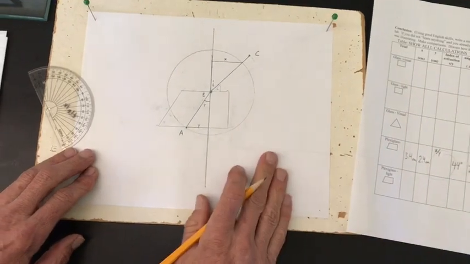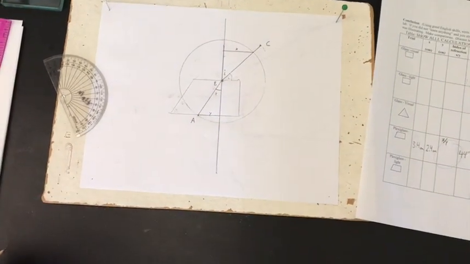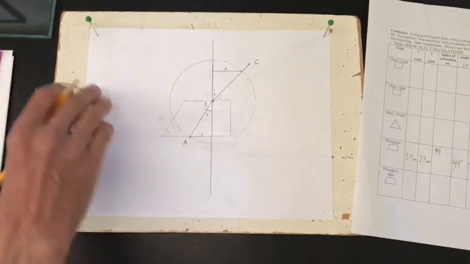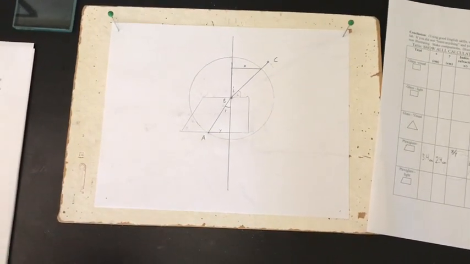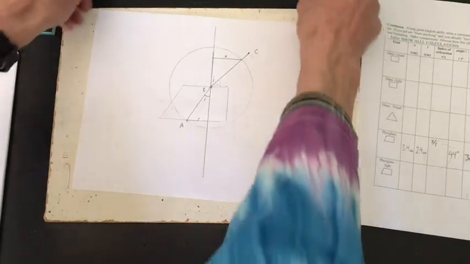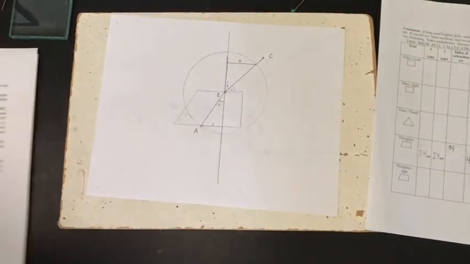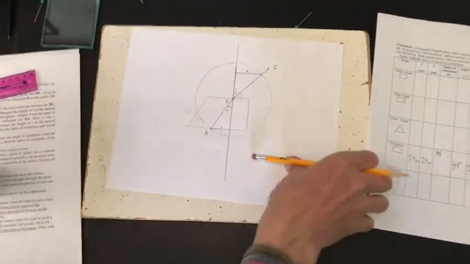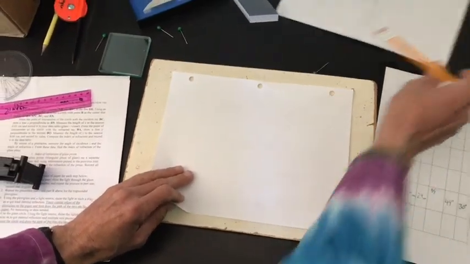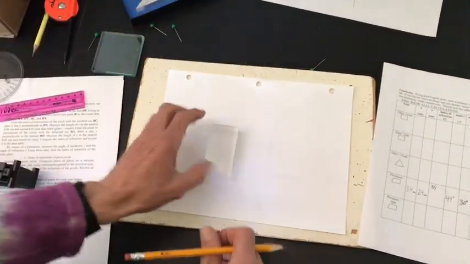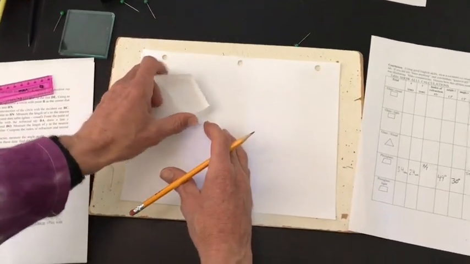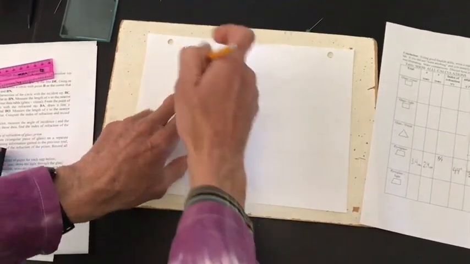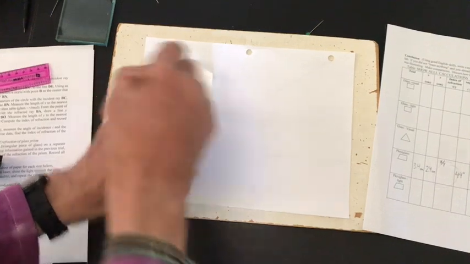And that's how we do that first part. Now, the instructions for our lab ask us to do some more drawings. And we're going to take our plexiglass and I'm going to draw the plexiglass here.